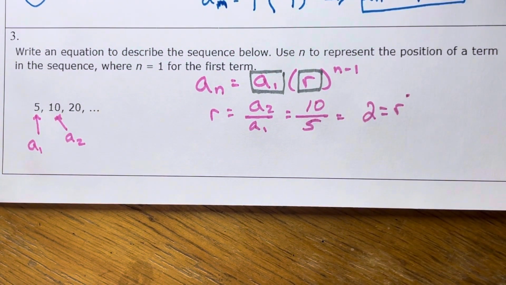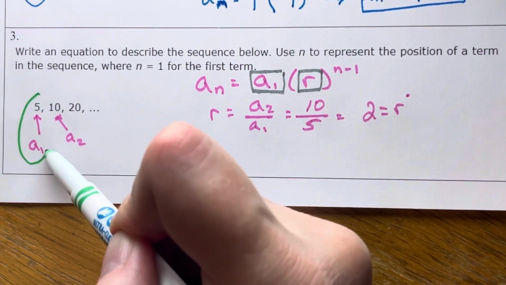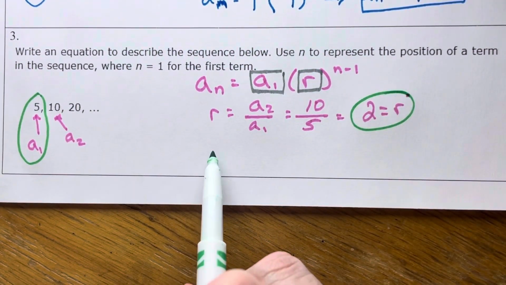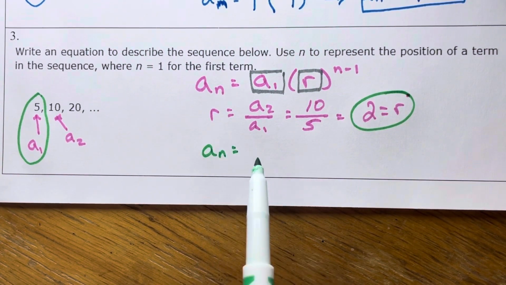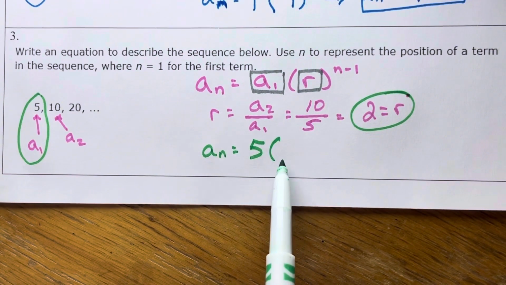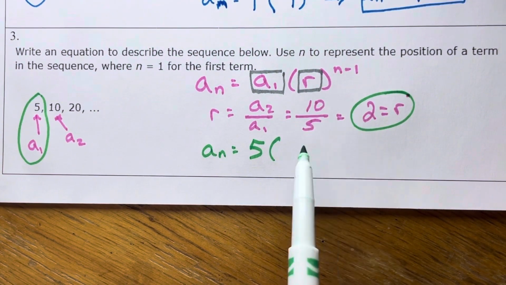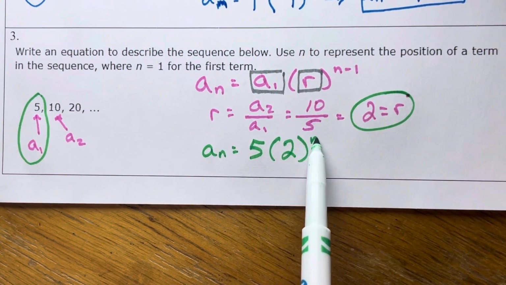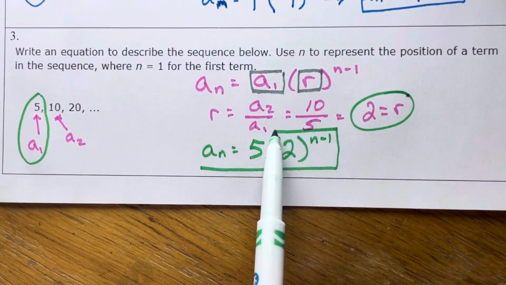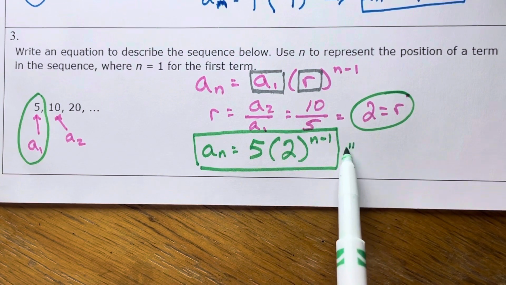So now that we have a sub 1 and we have r, let's go write our equation. A sub n is equal to the first term, which is 5, times our ratio of 2 to the power of n minus 1. And there is no simplification that can be done here at all. And there you go.